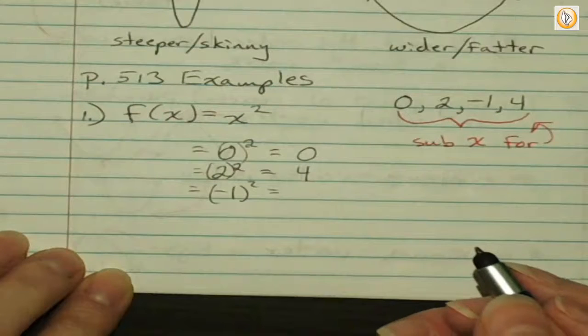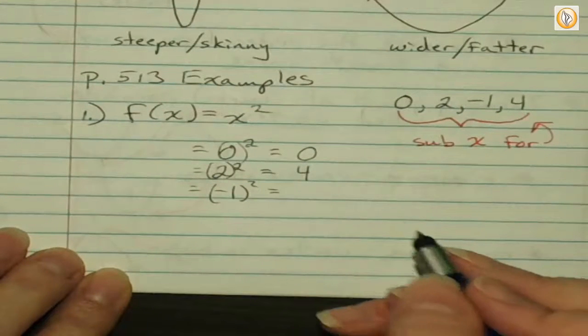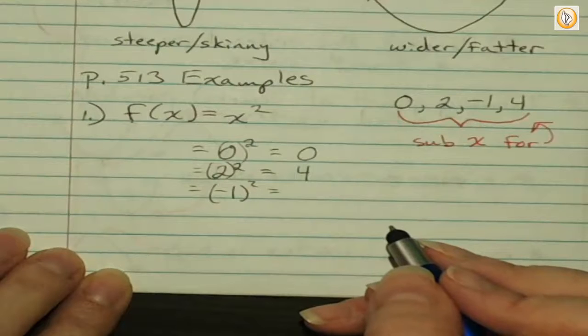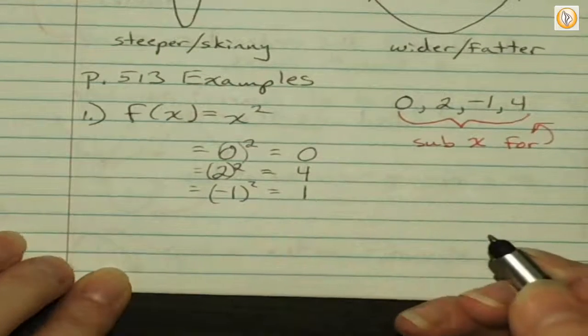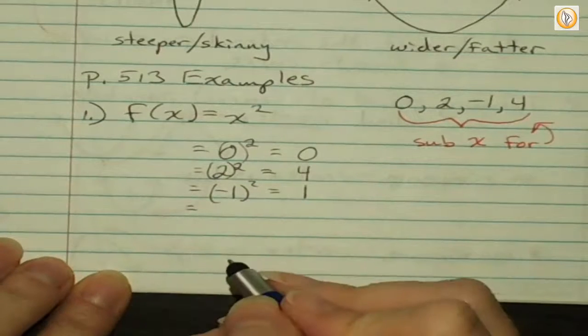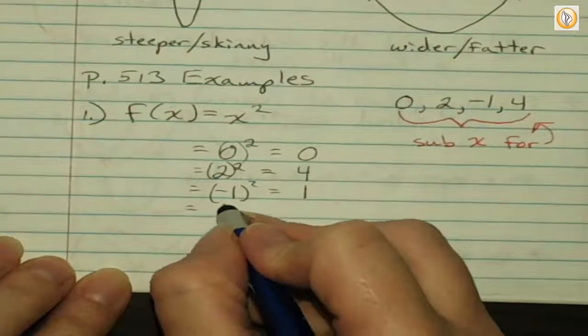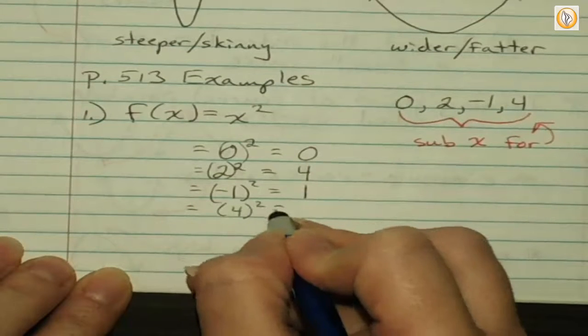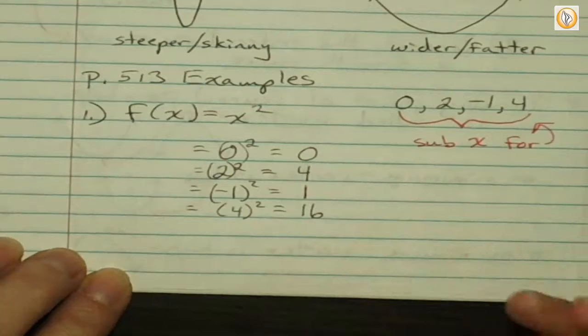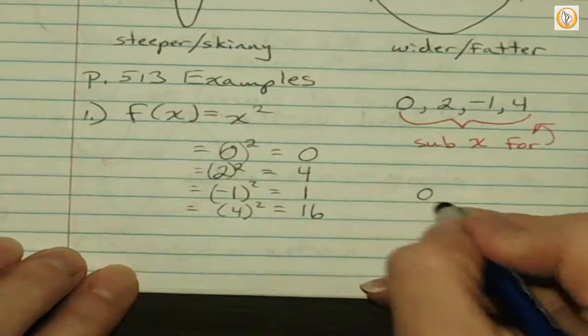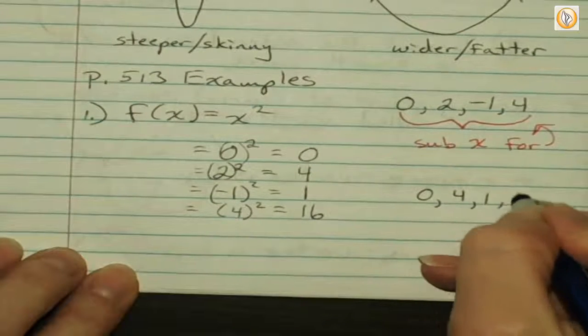No, don't read too much into it. It's -1 times -1. 1. Very good, Valeria. And then this one, 4 squared, which is what, Sophia? Very good. So your answer is 0, 4, 1, and 16.